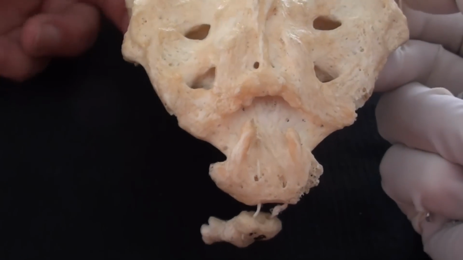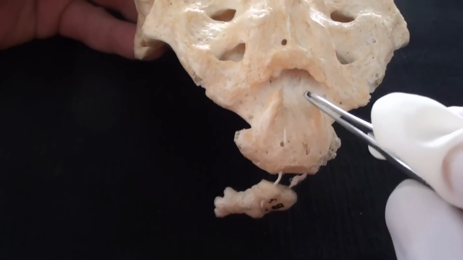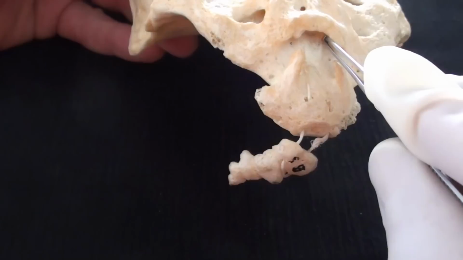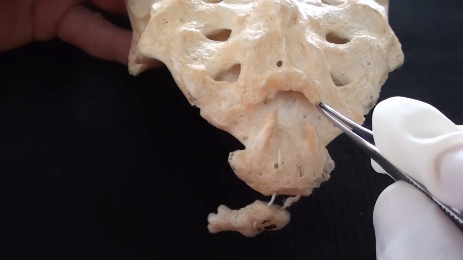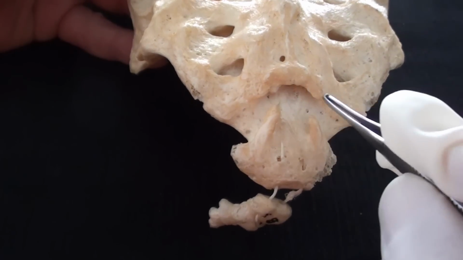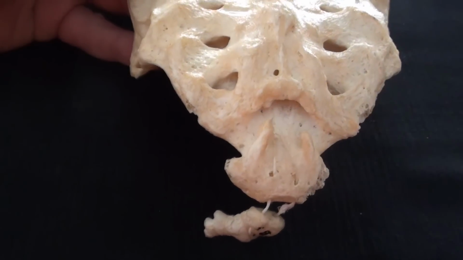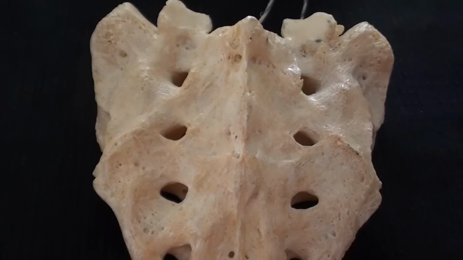The hiatus is marked by the sacral opening inferiorly, as we can see it here, and there are 2 prominent bumps that are known as the sacral cornua. Cornu means a horn, so we have a plural that is sacral cornua, marking the end of the sacral canal.